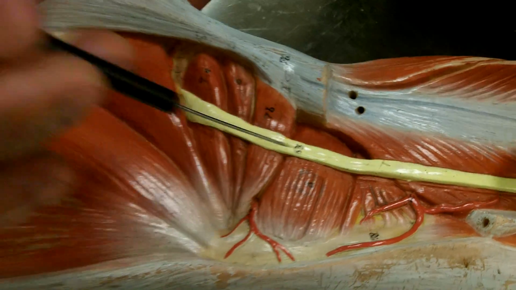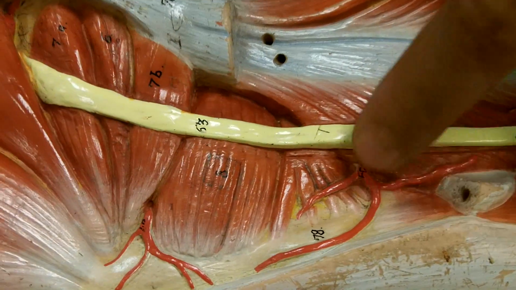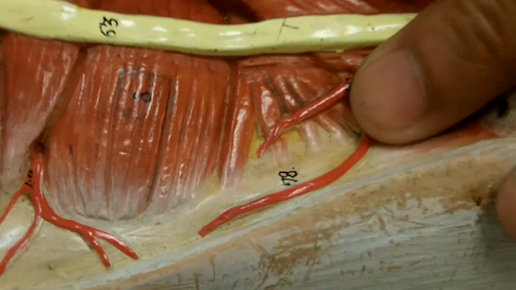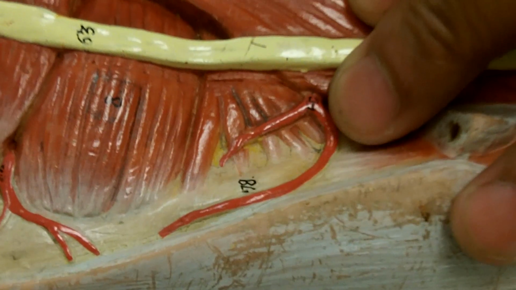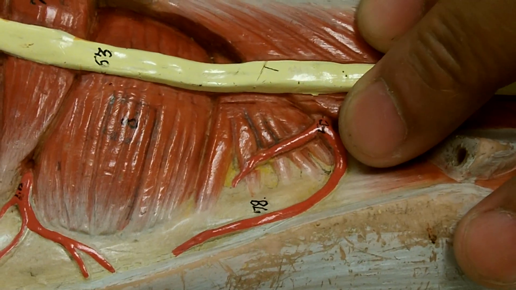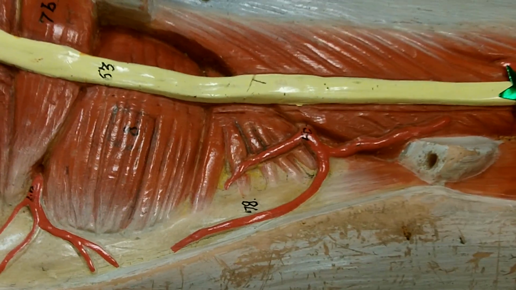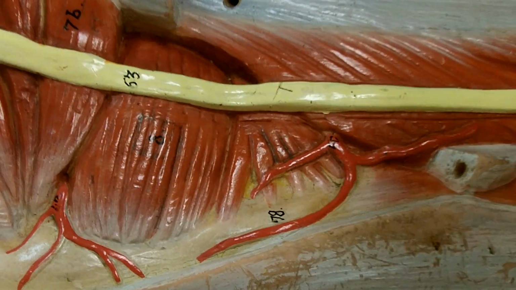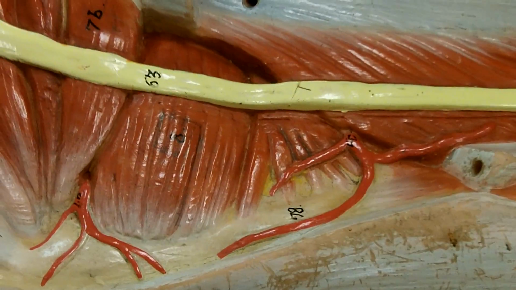Okay, now right in this area here, we have this little blood vessel right here going around the femur. Remember in the arm that you had an anterior and a posterior circumflex. In this case, what we have is a medial and lateral circumflex, and so you can see here, this is more towards the lateral side here.